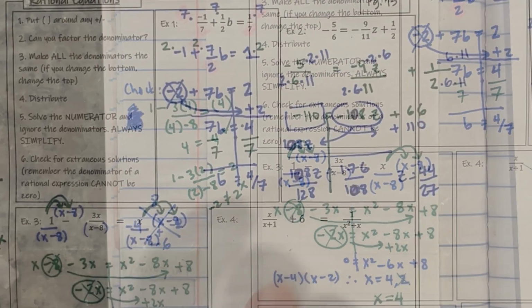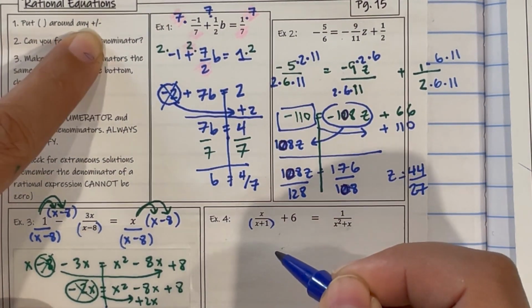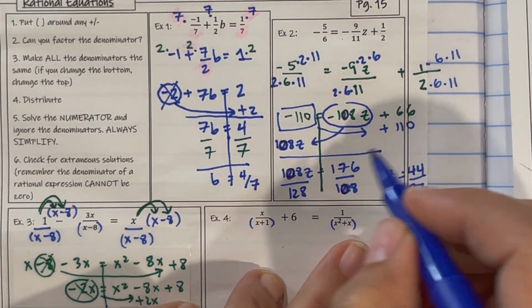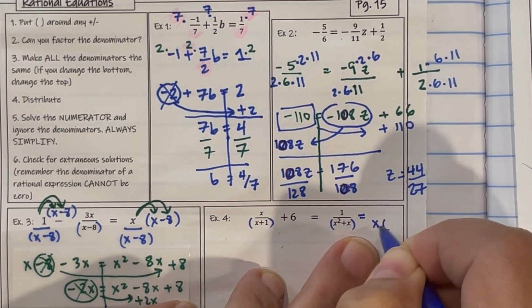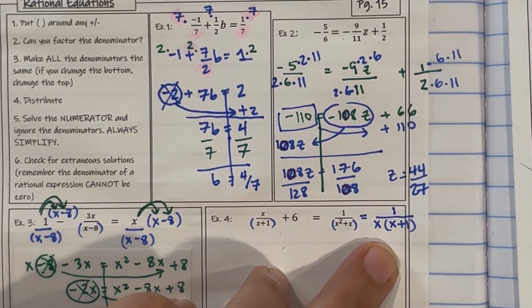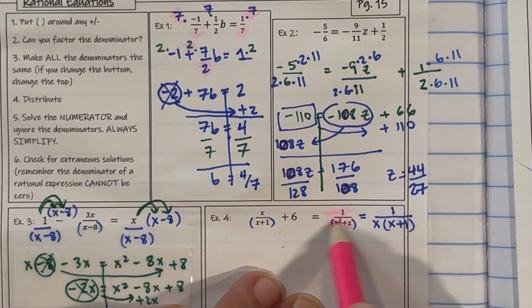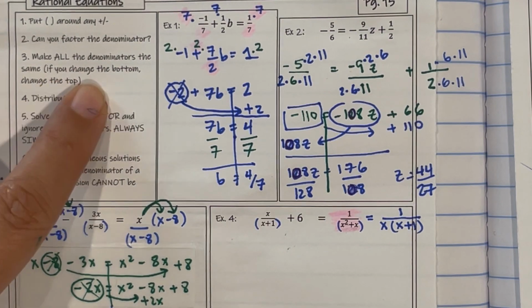All right, so let's do another example because this is going to take you a while to figure out. Again, remember, put parentheses around it. Then we're going to go ahead and factor out the denominator. So what can I take out? An x, leaving x plus 1. So this is not there. So I'm coloring it in pink so that you can see it's not there.